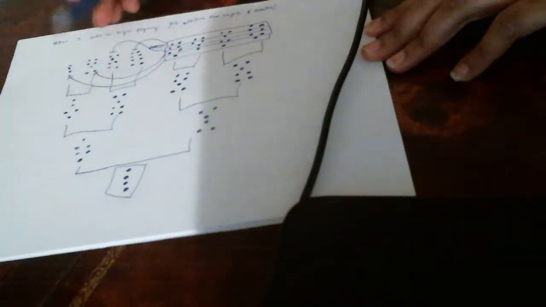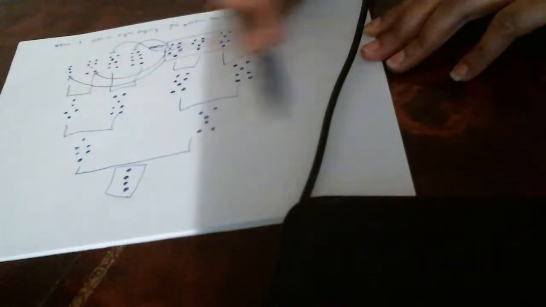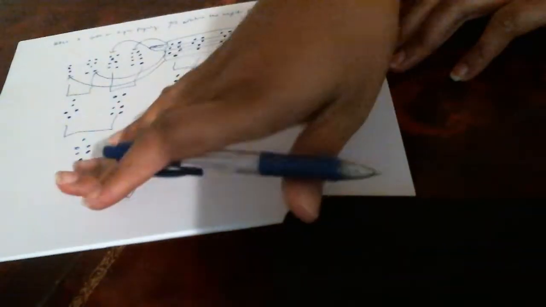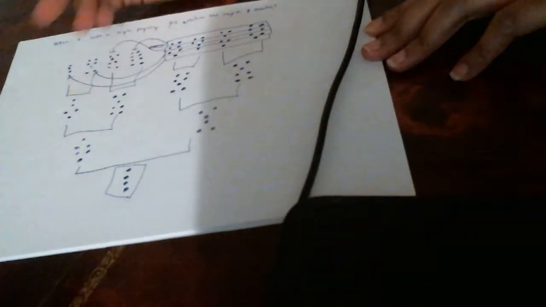Also, when you divide this in half, this side equals this side in the number of dots. If it does not equal inside minus the judge, then you've made a miscalculation somewhere.